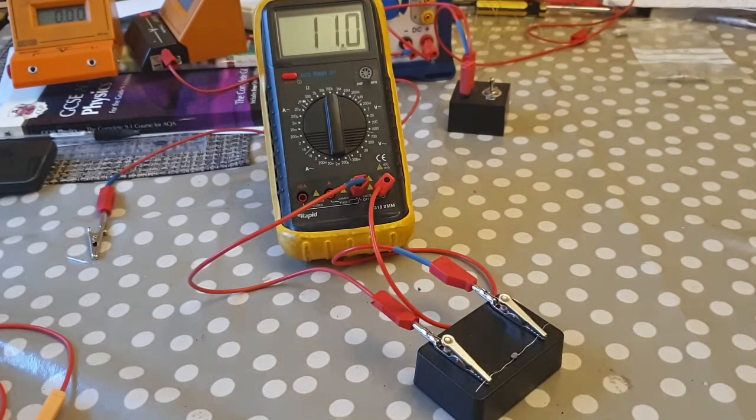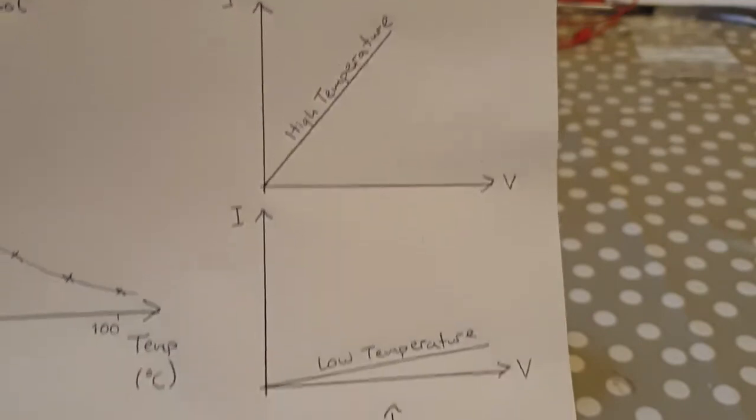So extremely sensitive. Those are the two components, thermistors and LDRs, you need to learn about this week. Now remember, if a thermistor or an LDR are kept in constant conditions, so constant light for an LDR, constant temperature for a thermistor, they would in fact just behave like normal resistors.